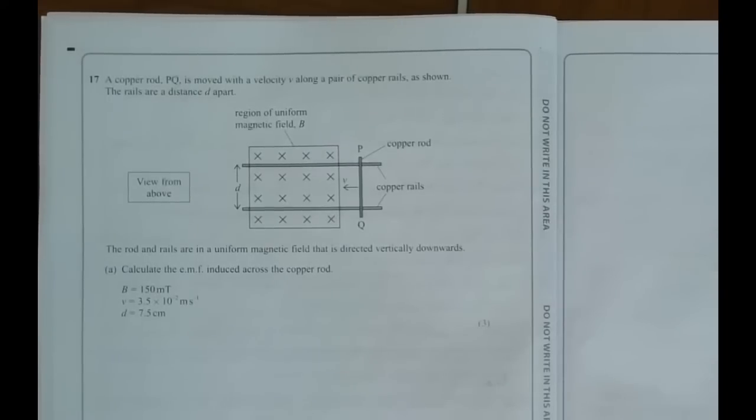Basically it's only the length of the rod which will produce the EMF between the two copper rails. The rod and the rails are in a uniform magnetic field that is directed vertically downwards, so it's into the page. Calculate the EMF induced across the copper rod.